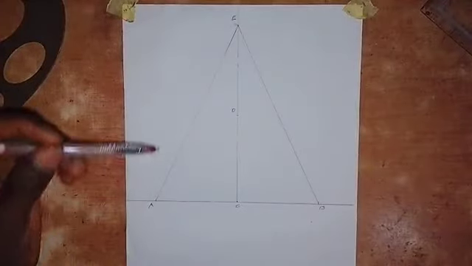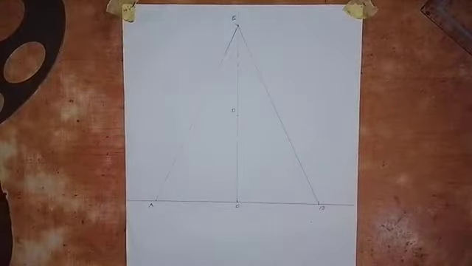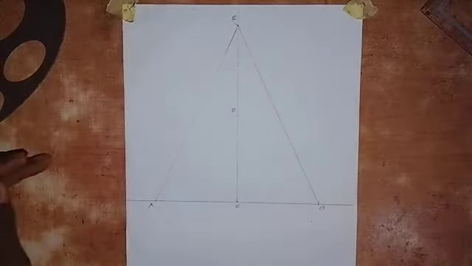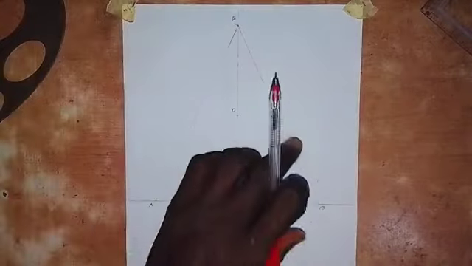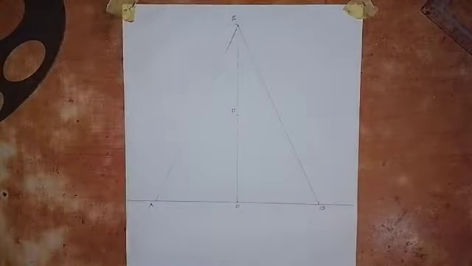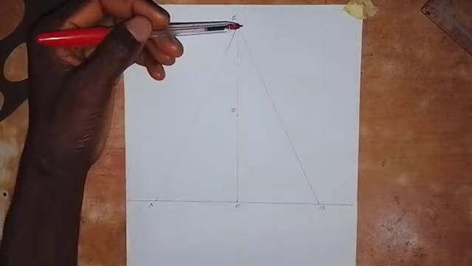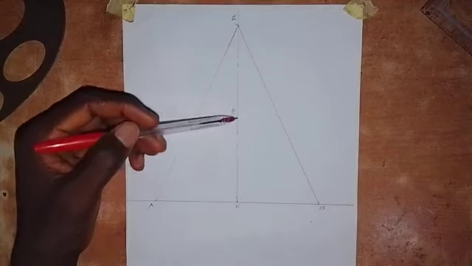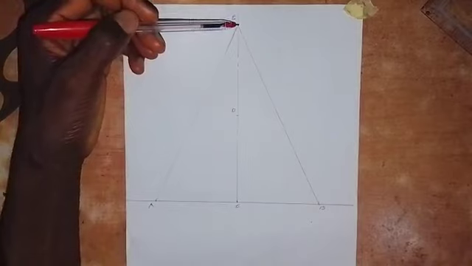Then the next thing is that we are to divide AE and BE into the same number of equal parts. I will do the division on this line CE. From C to D is 80 millimeters, and from D to E is 80 millimeters.